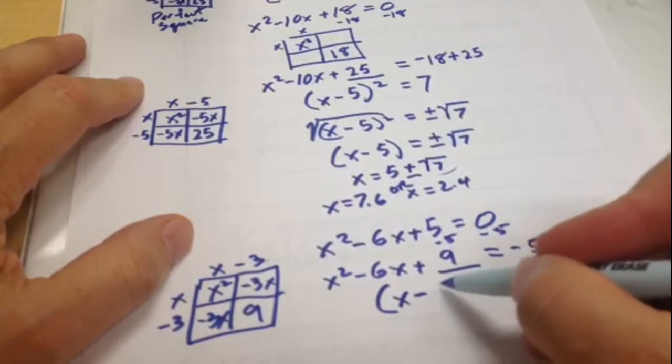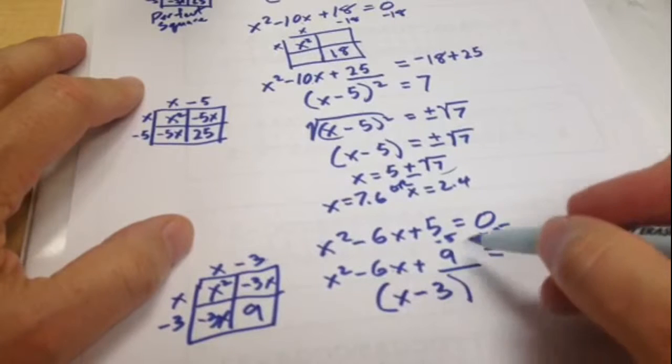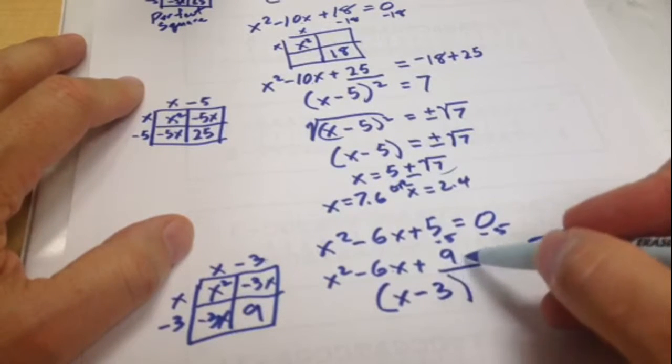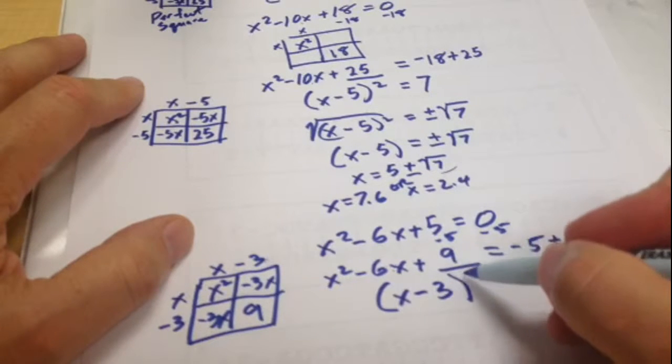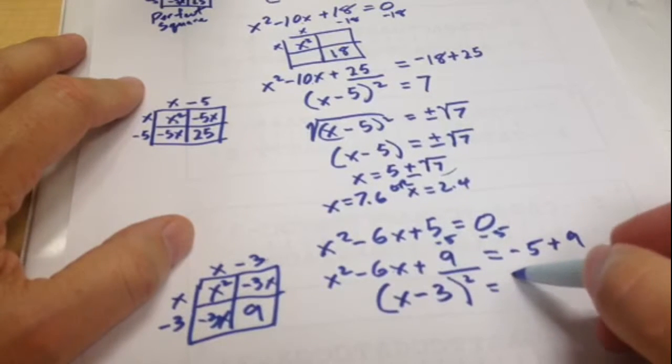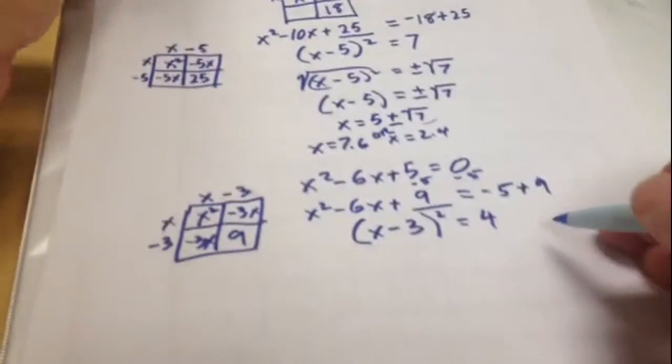It's x minus 3. Notice the pattern again there. This number's half that. This number is this thing squared. Half of 6 is negative 3. Negative 3 squared is 9. Equals 4. And I'll just go ahead and finish this up real quick.